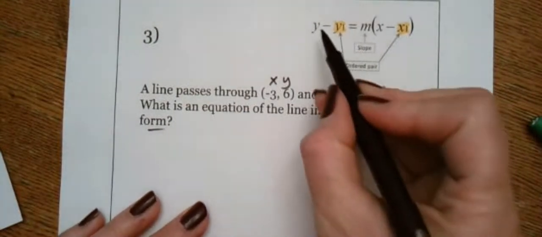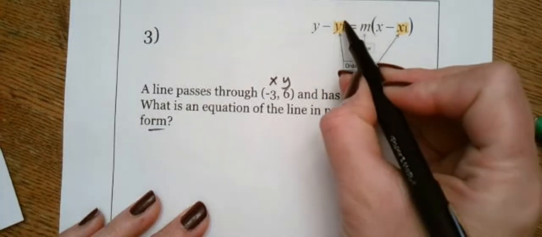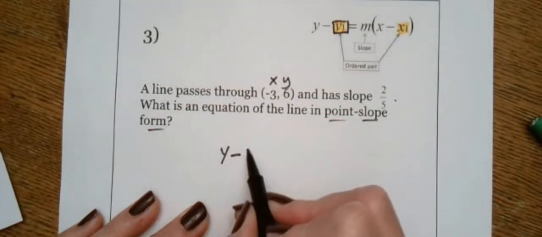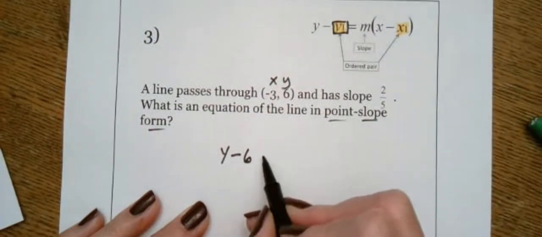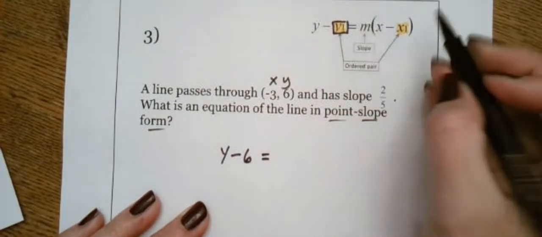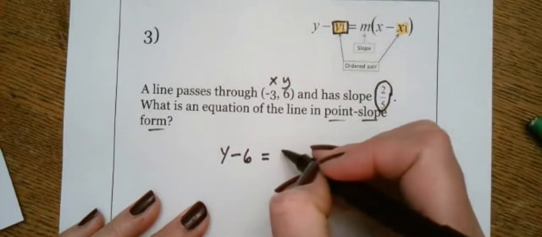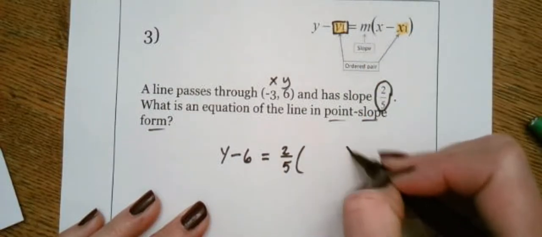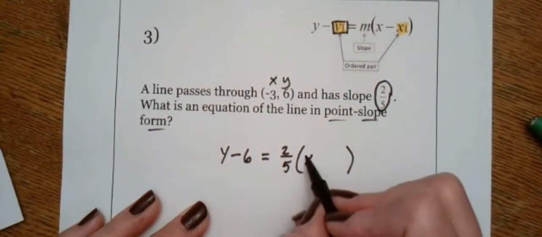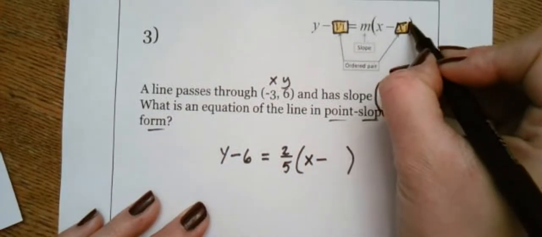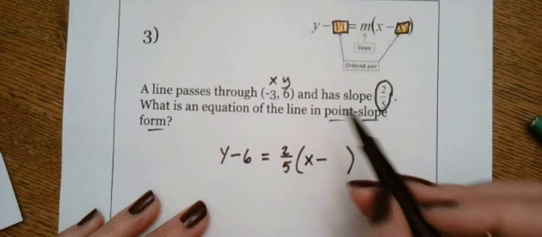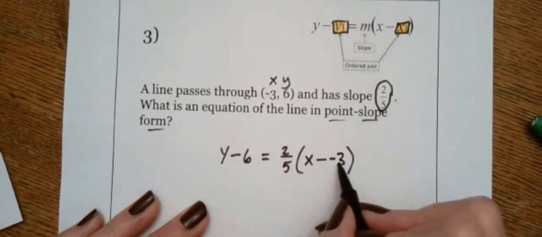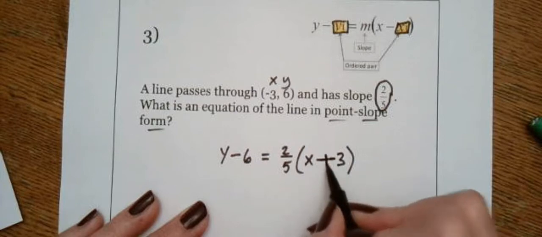Okay, so we're going to start again with y minus, and this is where we're going to put the y coordinate. Y minus, the y coordinate is 6. Then comes the equal sign. Right after the equal sign is the slope. That's 2/5, so I put that down here, 2/5. Now we need big parentheses, and we're going to go x minus, and then here's where we plug the x point in. Okay, x point is negative 3, negative 3. So what's going to happen here? Yeah, it changes into a plus.